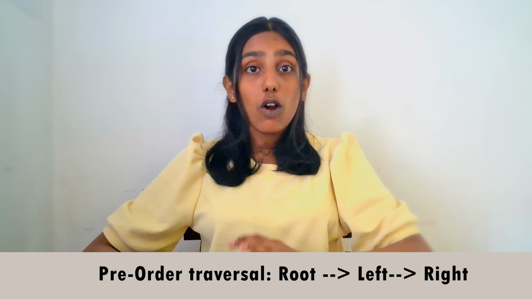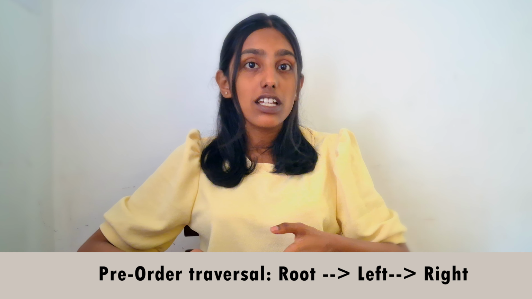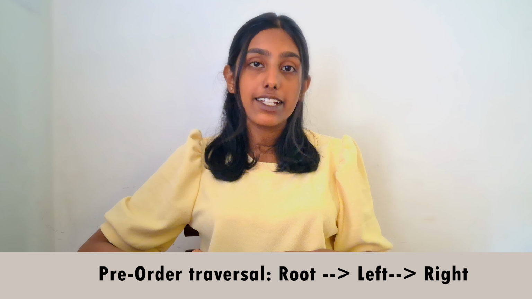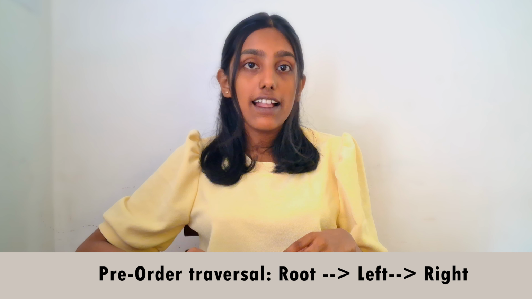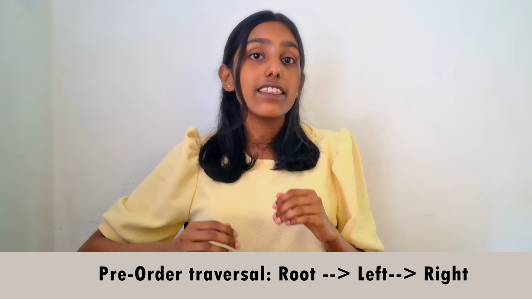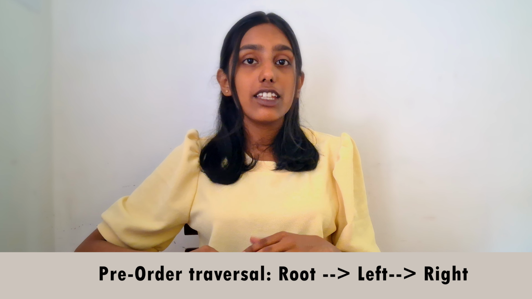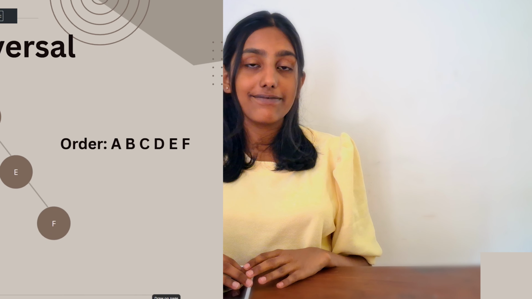In the pre-order traversal, it visits each node in the order root, left and right. This means it first processes the current node, then it recursively traverses all the nodes in the left subtree, and then it recursively traverses all the nodes in the right subtree.